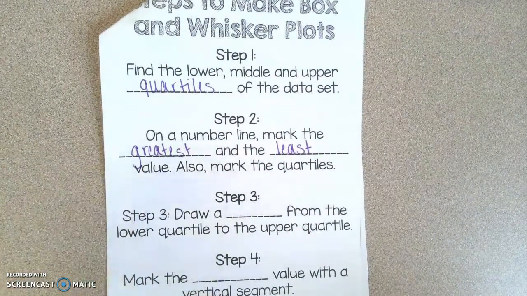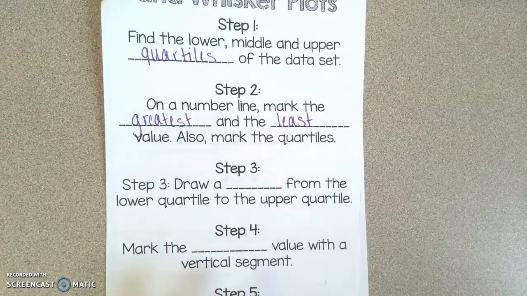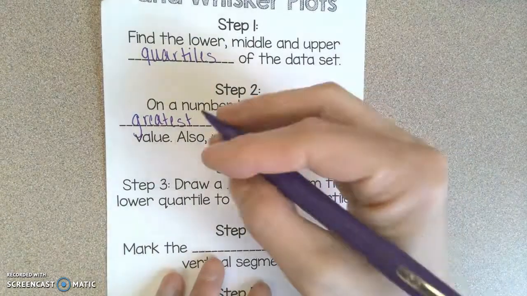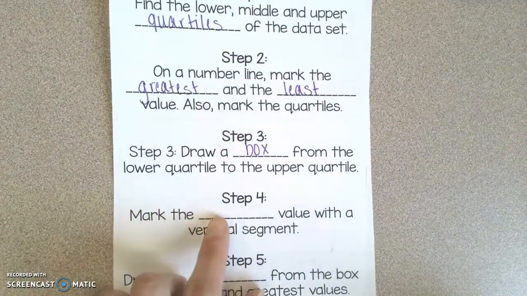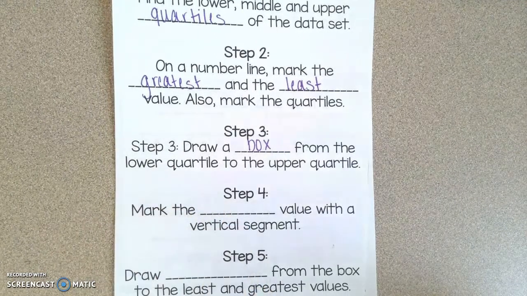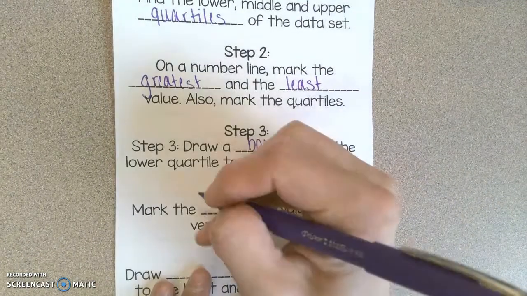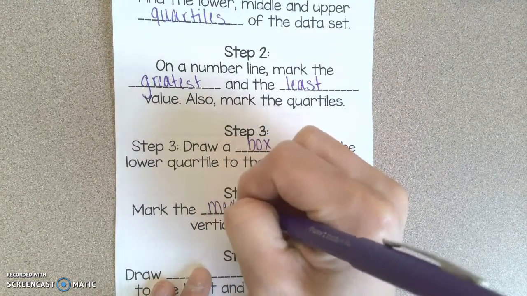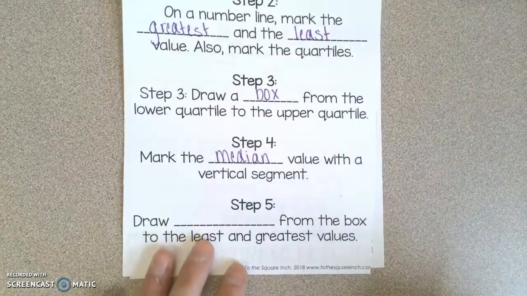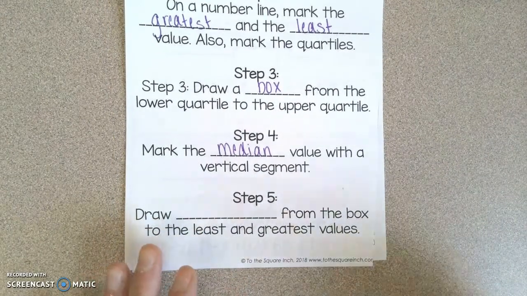Once you've done that, you're going to draw your box, and your box goes from the lower quartile to the upper. And then you mark your median value with that little vertical segment that's down the middle, like the boxes you've seen on the couple of examples here. And then the last thing is drawing the whiskers.